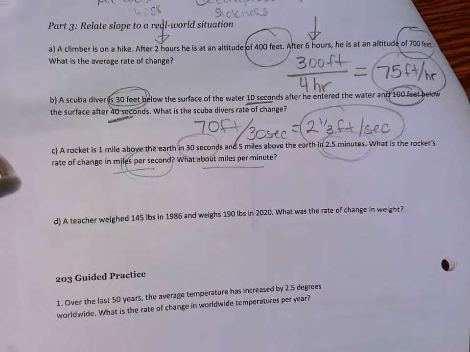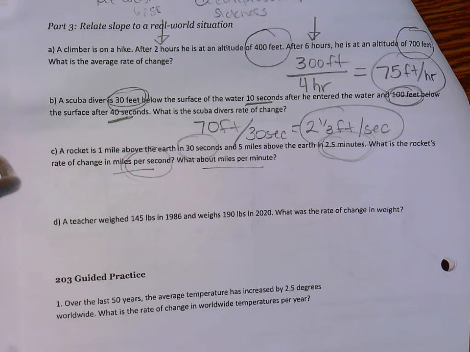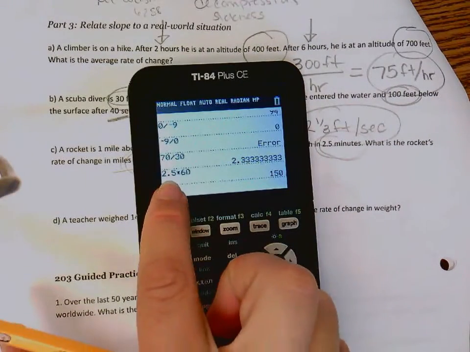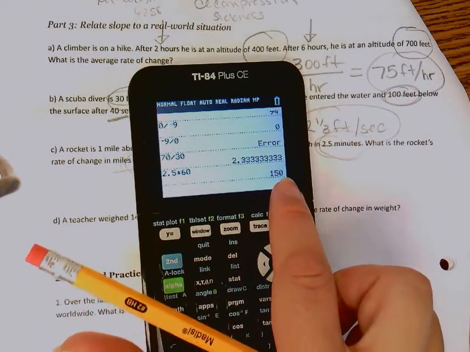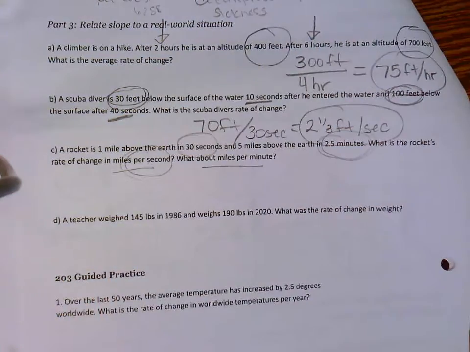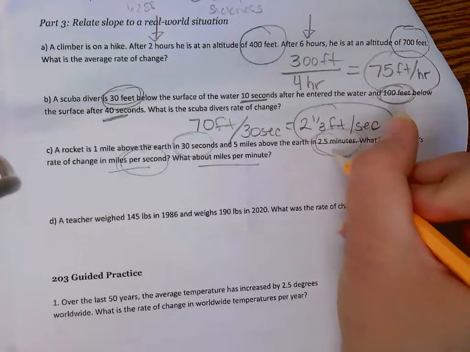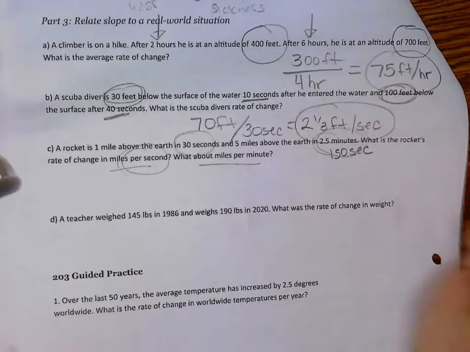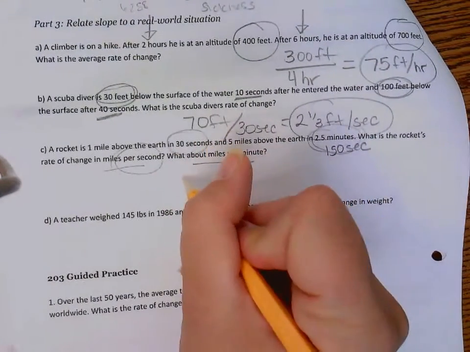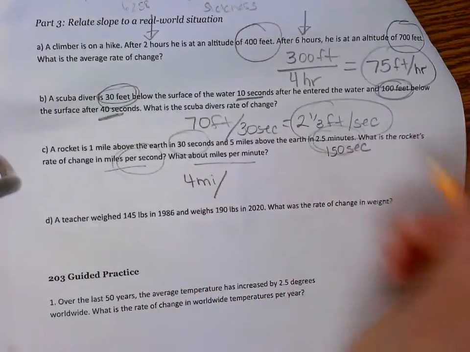How did you get that? You're right. How'd you get 150 seconds? 2.5 times 60, right? That's right, isn't it? 2.5 minutes times 60 seconds would be 150 seconds, right? Right, but we'd have to subtract the two, right? Okay, so they've gone a total of what? 4 miles in 120 seconds.